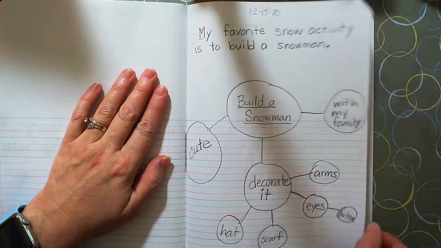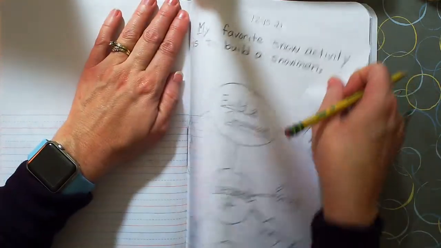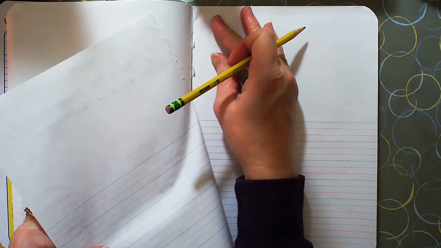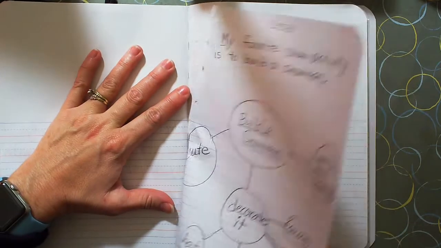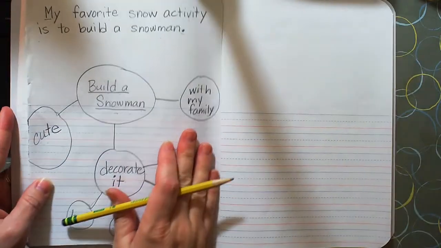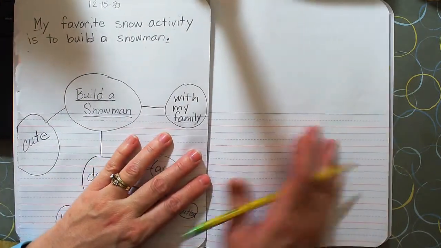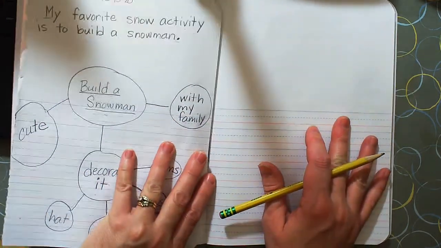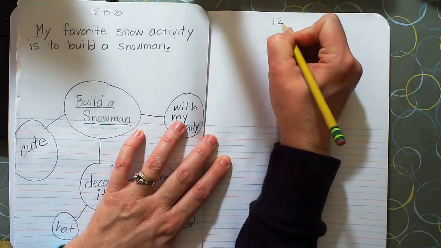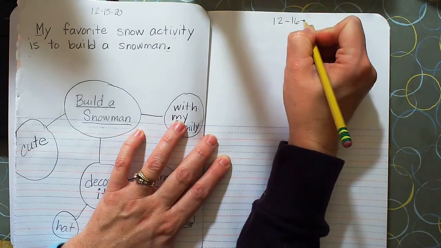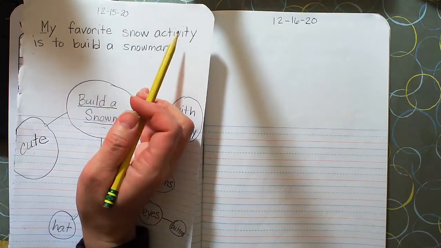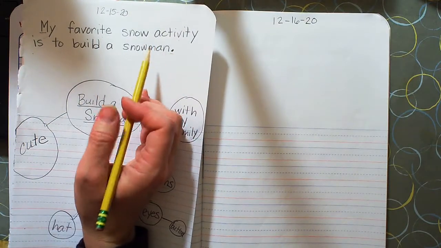So I'm going to show you what I'm going to do. I'm actually going to pull this paper out. So if you need help, you can pause the video, have somebody pull the paper out for you if it's easier for you. If not, you can go back and forth. I'm going to be very gentle because I want to make sure that I can still read all my words, but I'm going to pull it out so I can set it kind of to the side and still see my graphic organizer and then use it for my writing. So I'm going to start by writing today's short date at the top, which is 12-16-20.